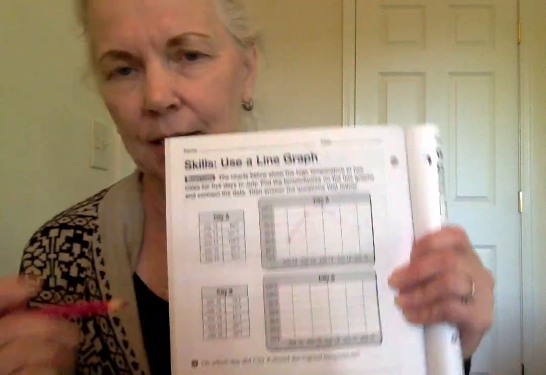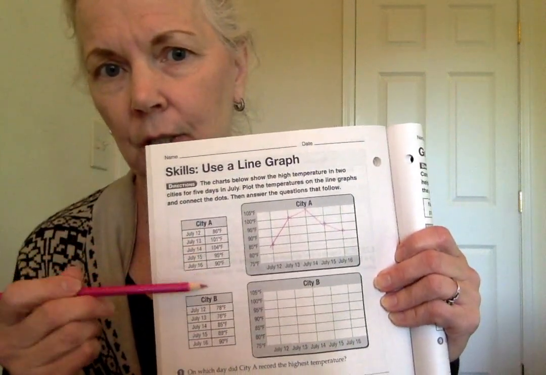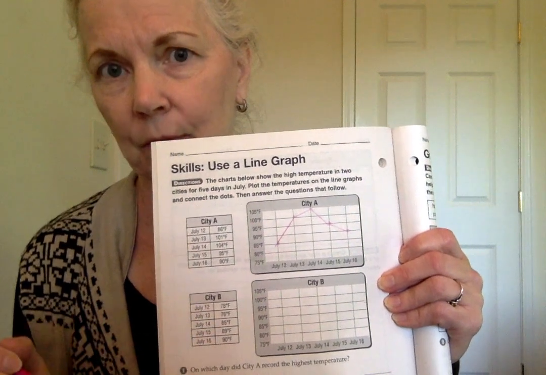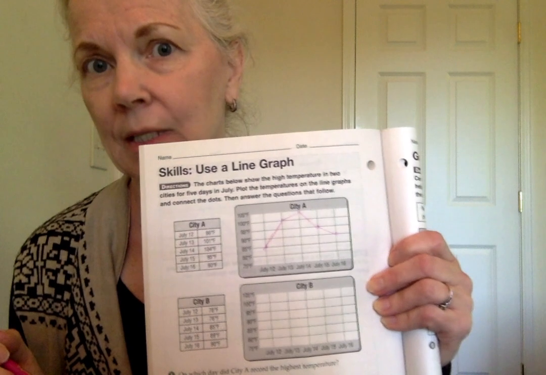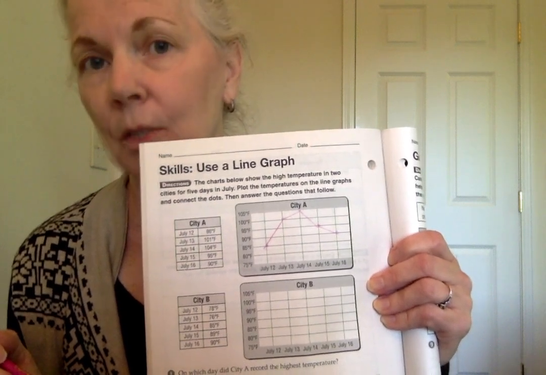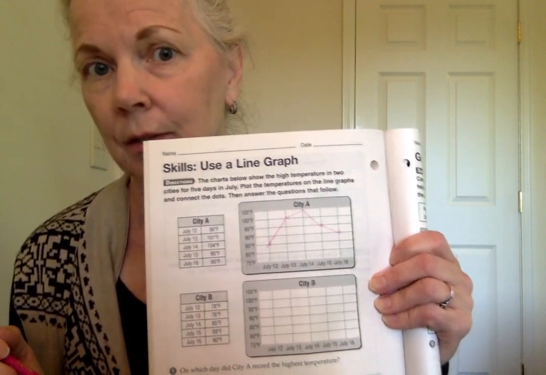Number 2, which city had the lowest temperature on July 15th? We can figure that out because we've got all the information in our charts, our tables. We could find city A or city B. Where is the lowest temperature recorded?